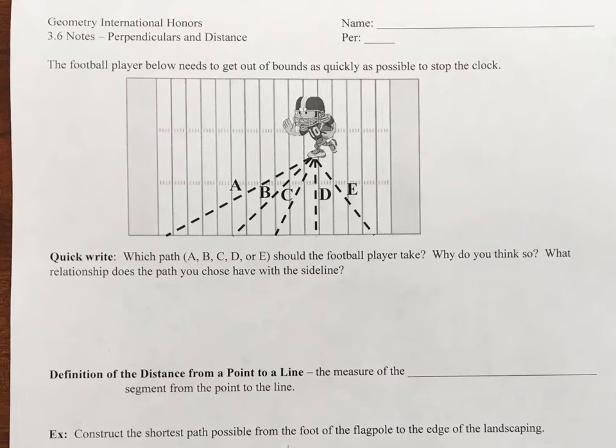So let's move on to our 3.6 notes. And to start with, we're going to do a quick write. So in just a second, I'm going to have you stop the video and respond to this prompt here. But first, let's take a look at the scenario.